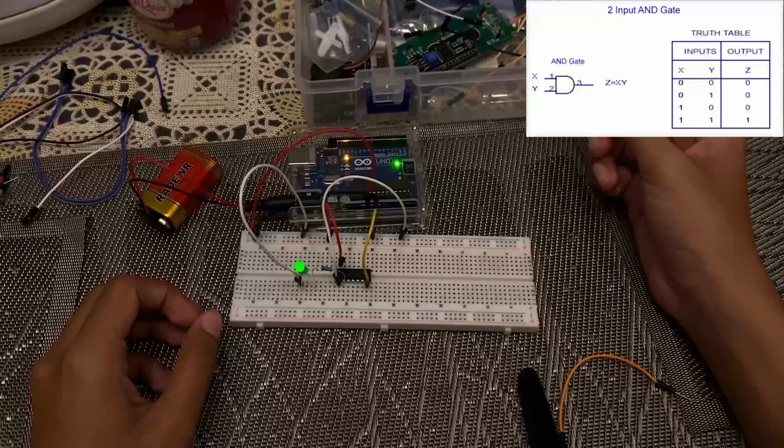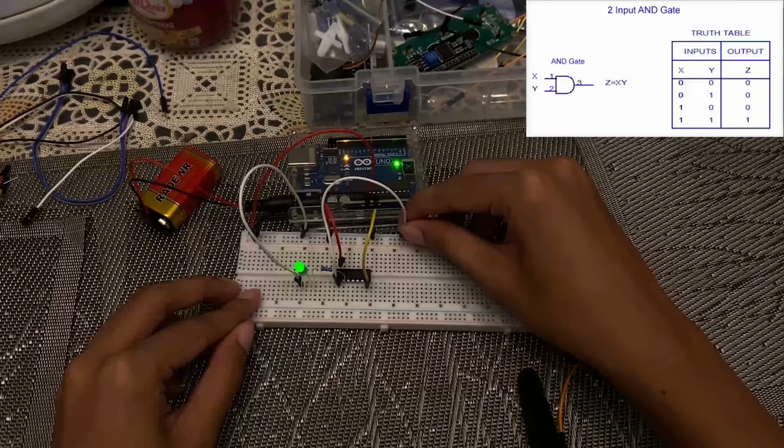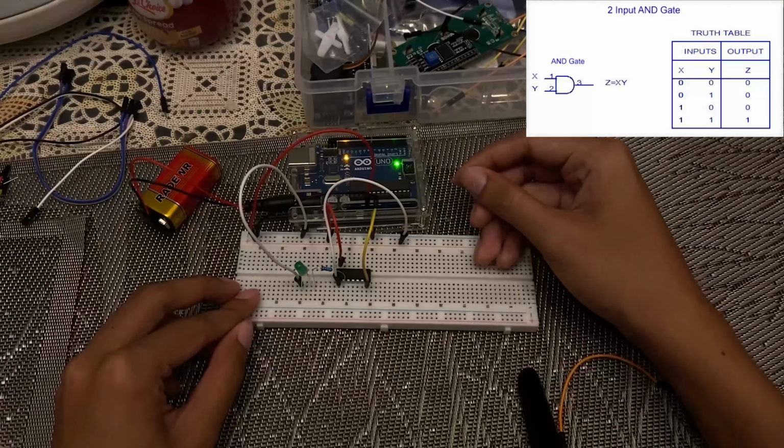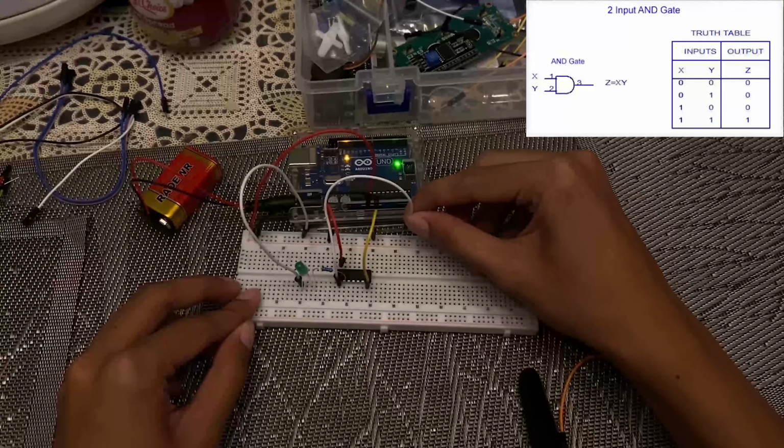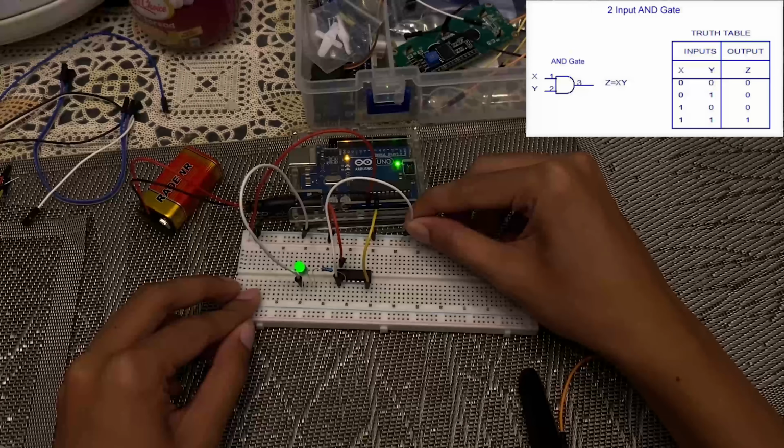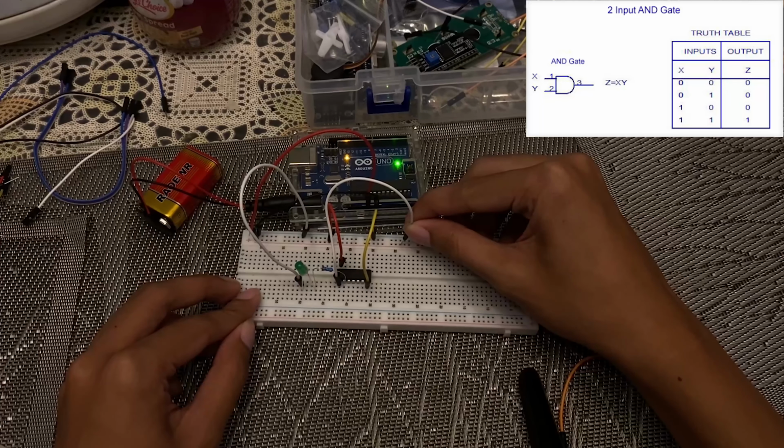To test the 7404, I connect pin 1 to 5 volts and the LED stays off. Then I move pin 1 to GND and the LED turns on. This shows the NOT gate inverting the input.